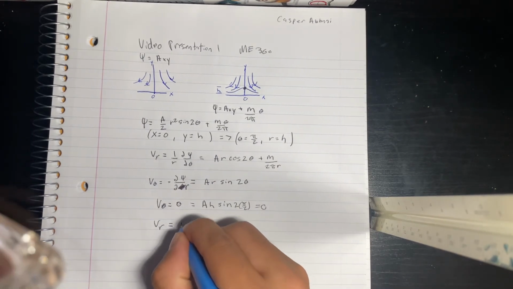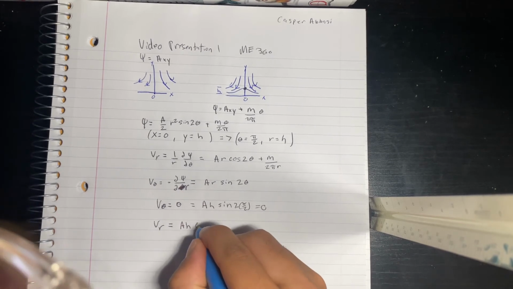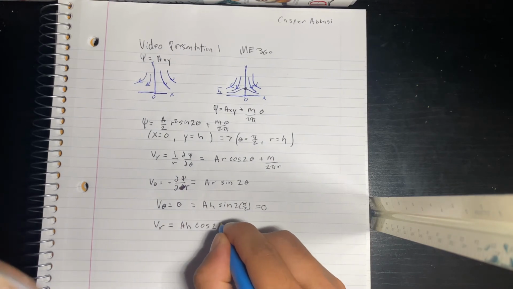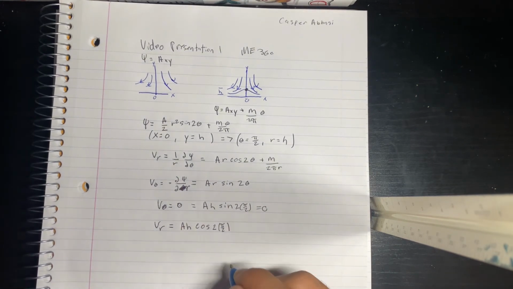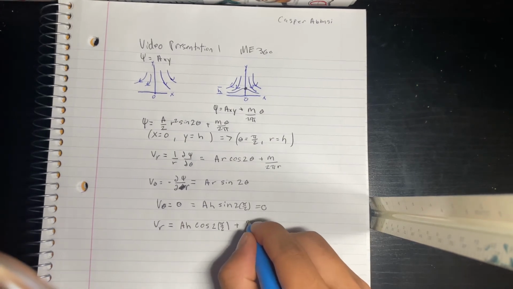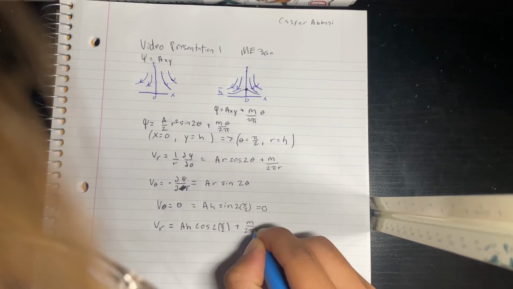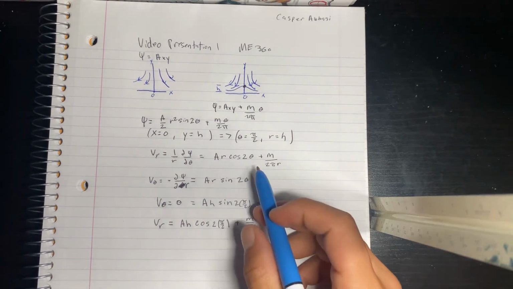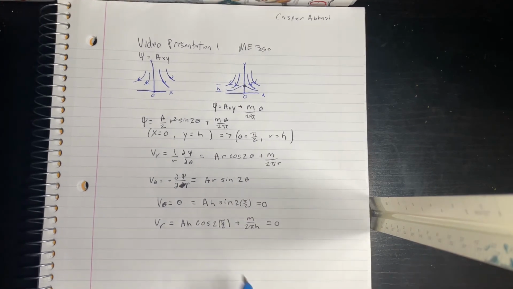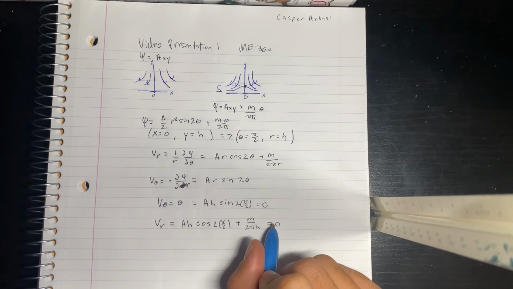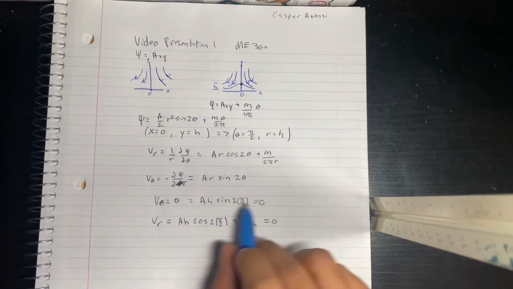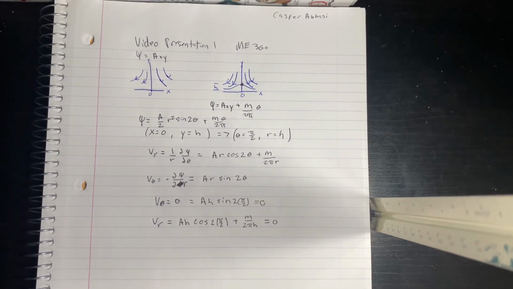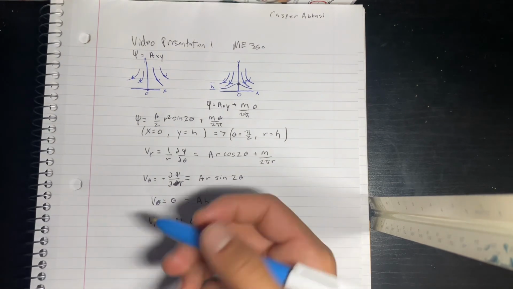Vr is going to be A h cosine pi plus M over 2 pi h. So we just plugged in that, and this is equal to 0, as I stated, because our stagnation point will have a velocity of 0 in the r direction and the theta direction, or xy in Cartesian form.